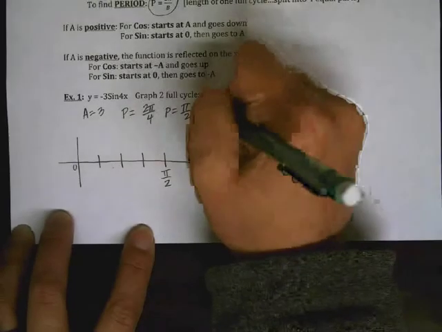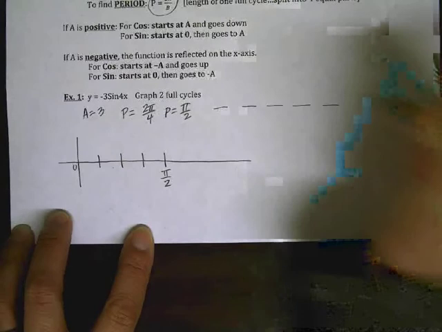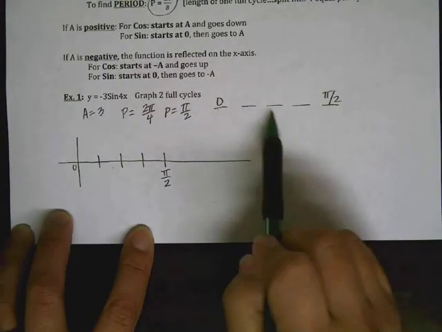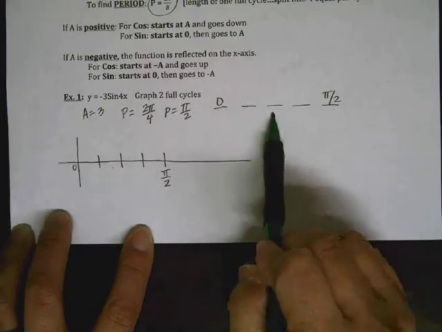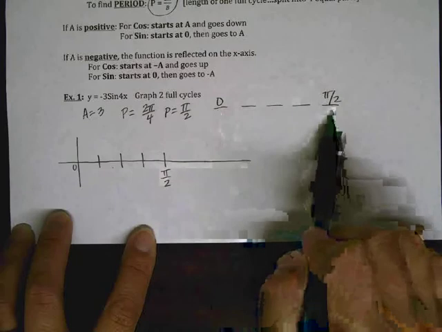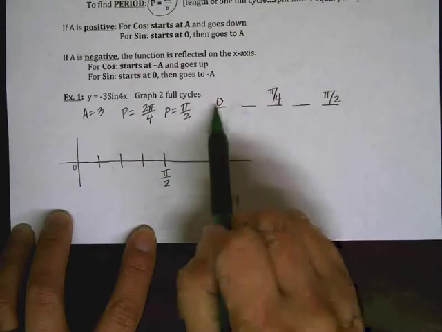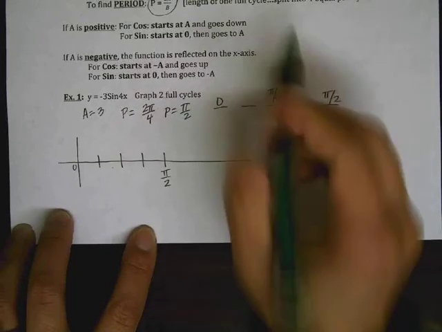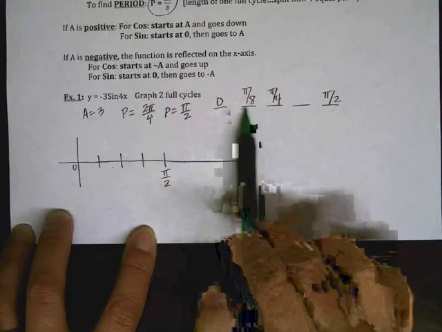So the easiest way is I'm going to write down my 5 coordinate points here. And in order to find this middle section, you add the 2 endpoints and you divide by 2. So it's 0 plus pi over 2 divided by 2 is pi over 4. And then to find this point, you add and divide by 2 again. So pi over 4 divided by 2 is pi over 8. So you can tell that each section is going to be pi over 8 in length.